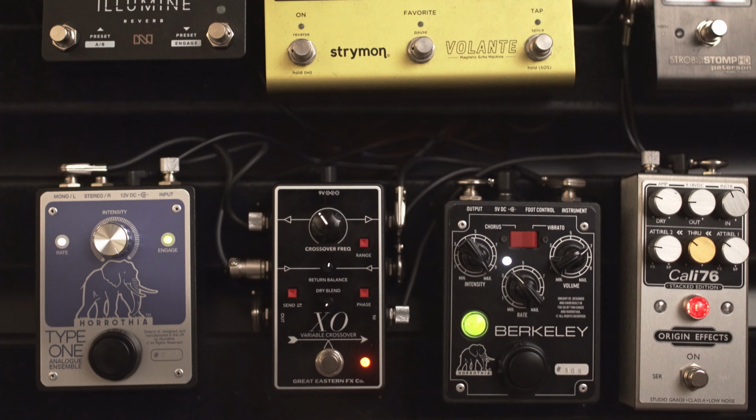Now, why I love pairing these two with the XO is because the Univibe has really, really beautiful lows and subtle throbbing, and the Type 1 has this beautiful shimmery high. So when we're talking about these dimensional modulation sounds, the XO lets me have the best of both worlds.